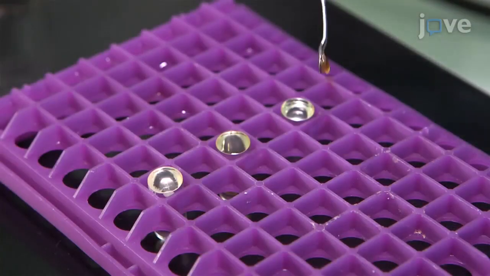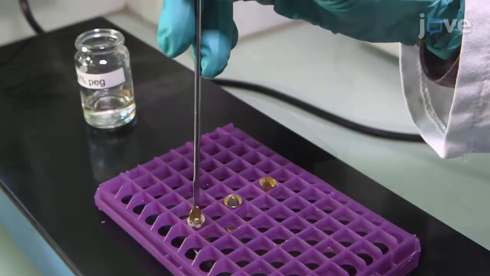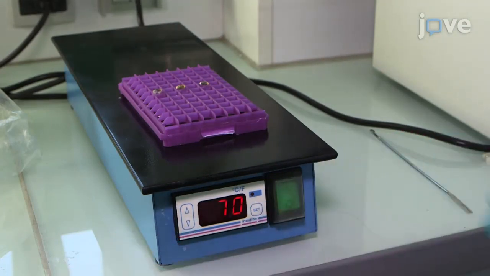After the 100% PEG immersion, place the samples in capsules on a 70 degrees Celsius hot plate and progressively decrease the plate temperature in 5 degrees Celsius increments until the plate reaches room temperature.